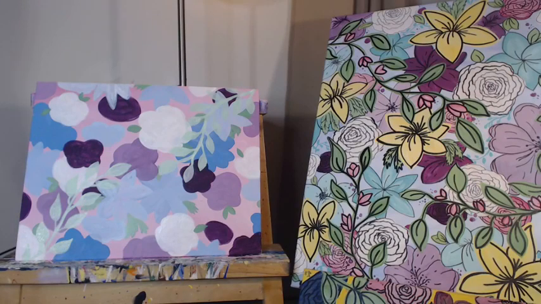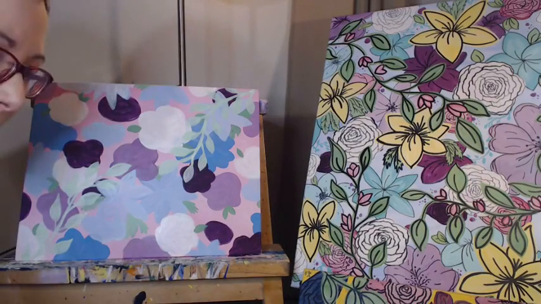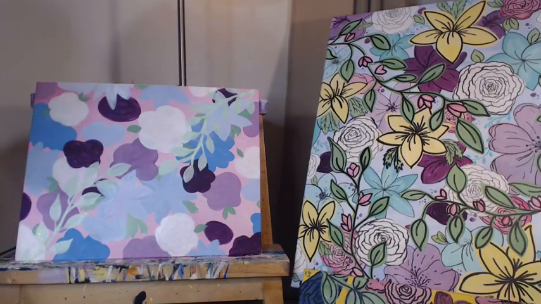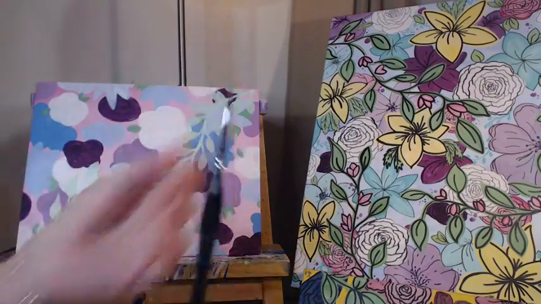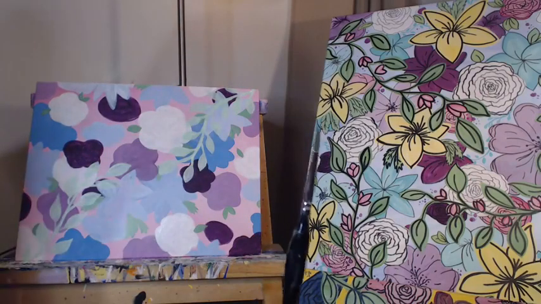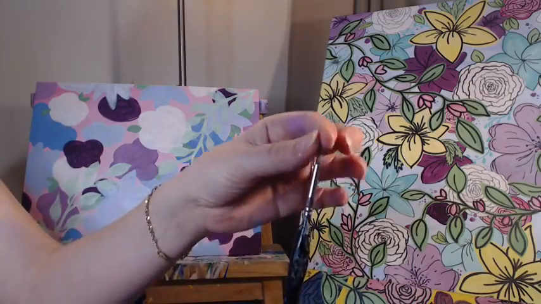So Sue's asking, for the vines, is it better to use a round or a flat brush? I'm using neither. It's kind of like a pointed brush. Let me show you. I guess it's more round, I suppose, but it kind of goes into a tip when it's wet.